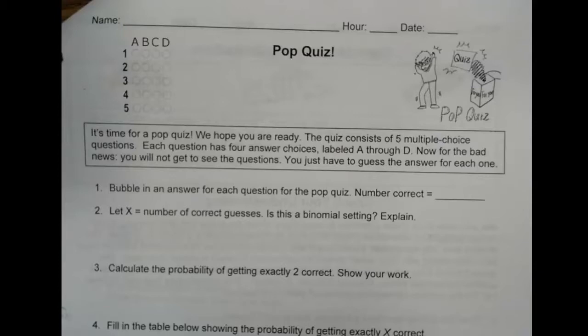So, for today's scenario, we're going to take a pop quiz. I hope you're ready. The quiz consists of 5 multiple choice questions. Each question has 4 answer choices, labeled A through D. Now for the bad news, you will not get to see these questions. You will just have to guess the answer for each one. So go ahead and answer the 5 questions at the top of your paper. When you're done, come back to the video.